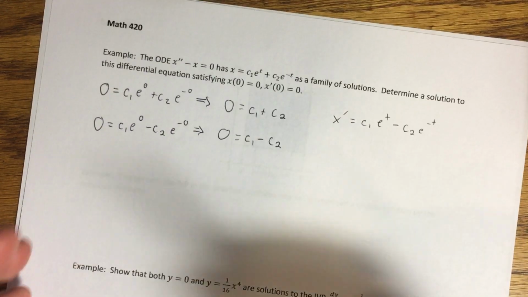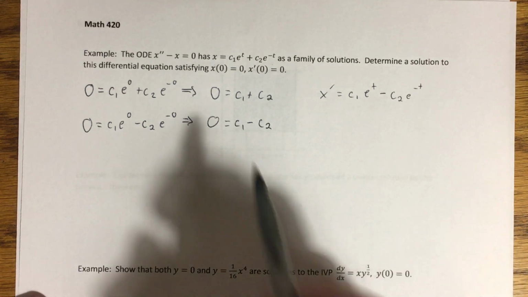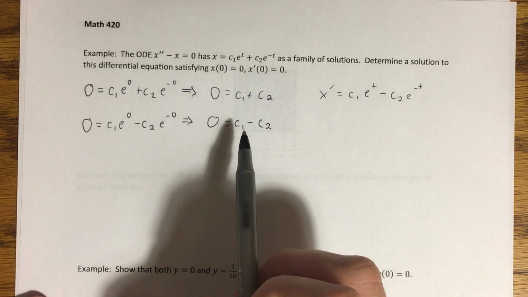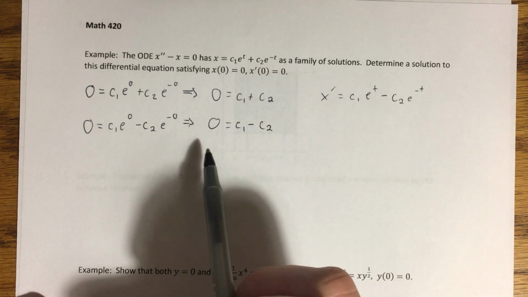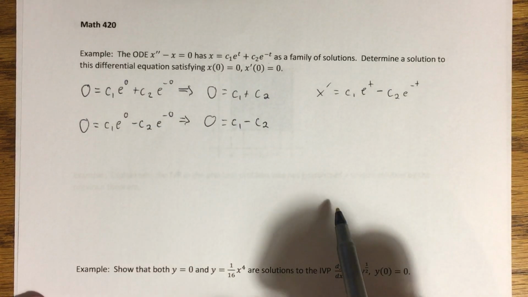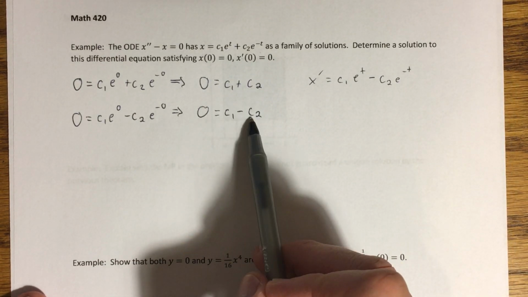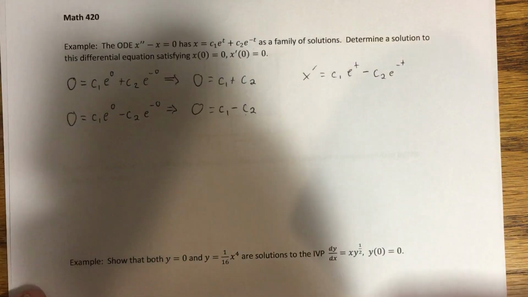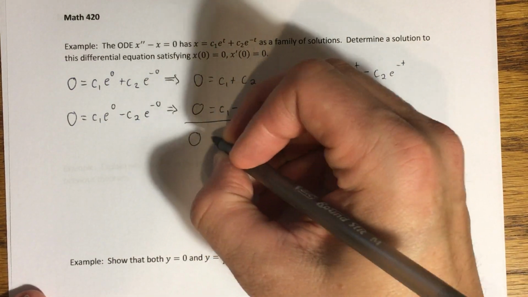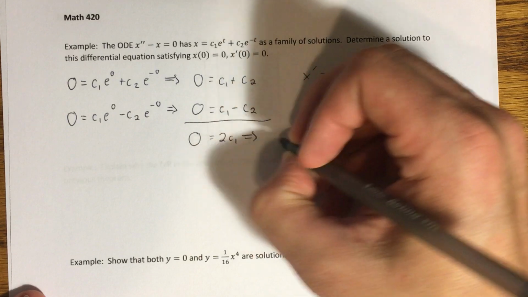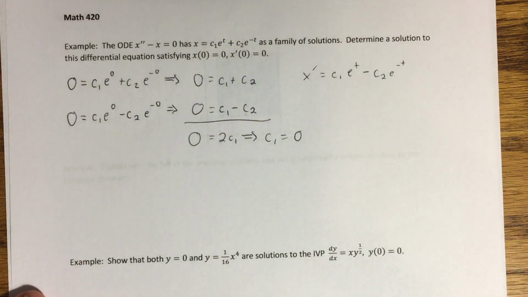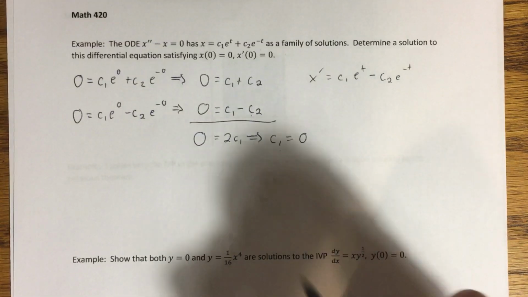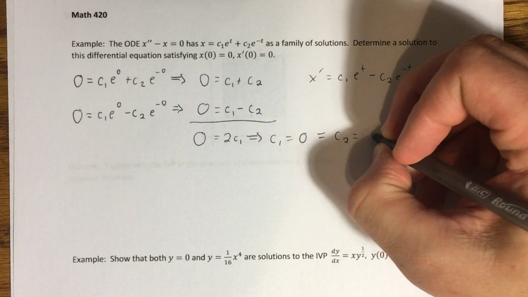Now here's why we needed those two initial conditions. Because each initial condition produced an equation where the parameters were my unknowns. And because I had two initial conditions to work with and two parameters to solve for, that gave me a system of two equations in two unknowns. So I solved this system of equations to wrap this example up. Let's add. This is going to give me 0 equals 2c1, which in other words means that c1 is equal to 0. In addition to that, if I were to substitute c1 equals 0 into either equation and solve for c2, I would also get c2 equals 0.